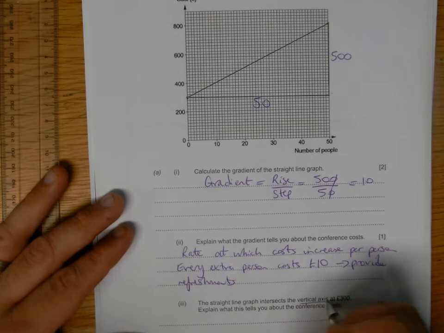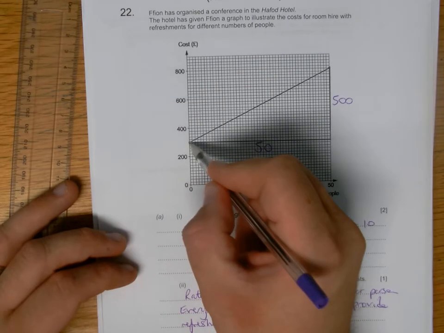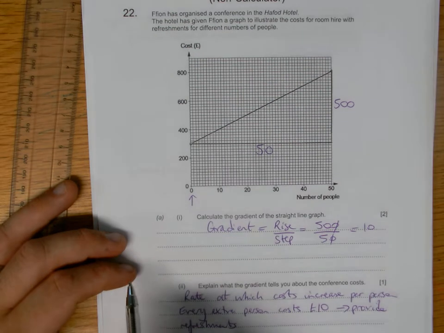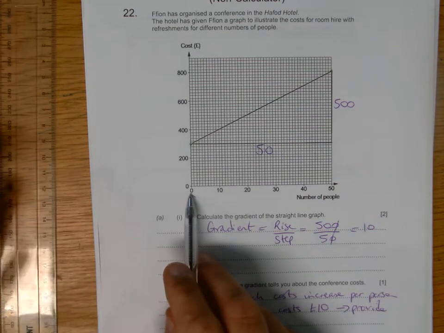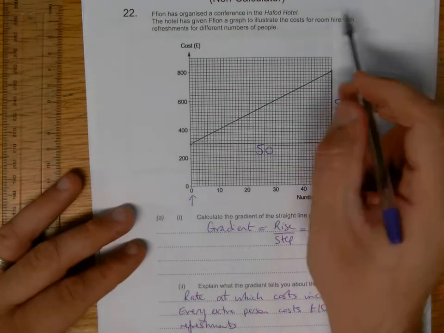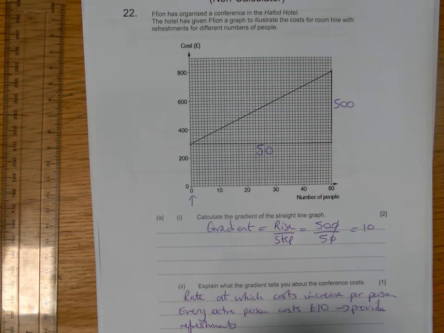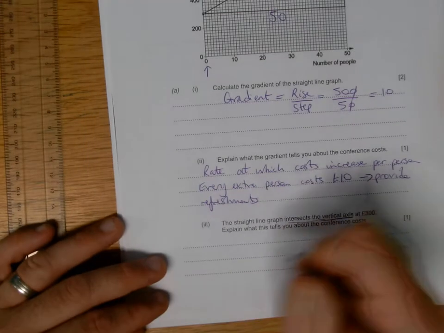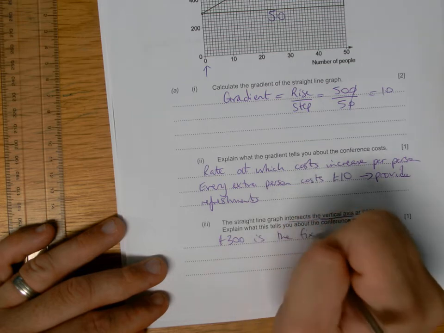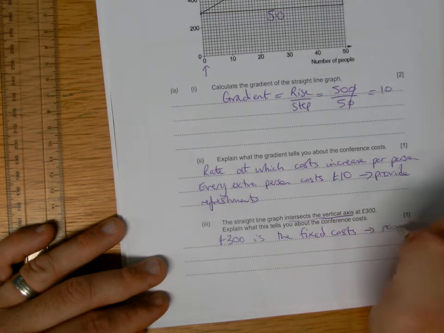Now, intersects the vertical axis. Well, here at £300, if you read down, that's when 0 people attend the conference. So there's still a cost, even though nobody might turn up. But if you think about it, you've still got to hire the room out, haven't you? So it says here it covers the cost for the room hire. You've still got to hire the room out to be ready, even if nobody turns up. So that accounts for the £300, which is the fixed cost, in this case accounting for the room hire.